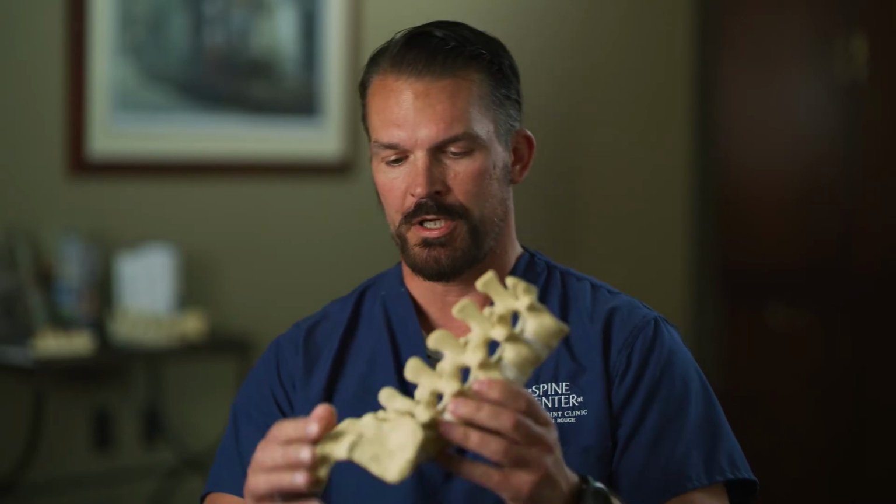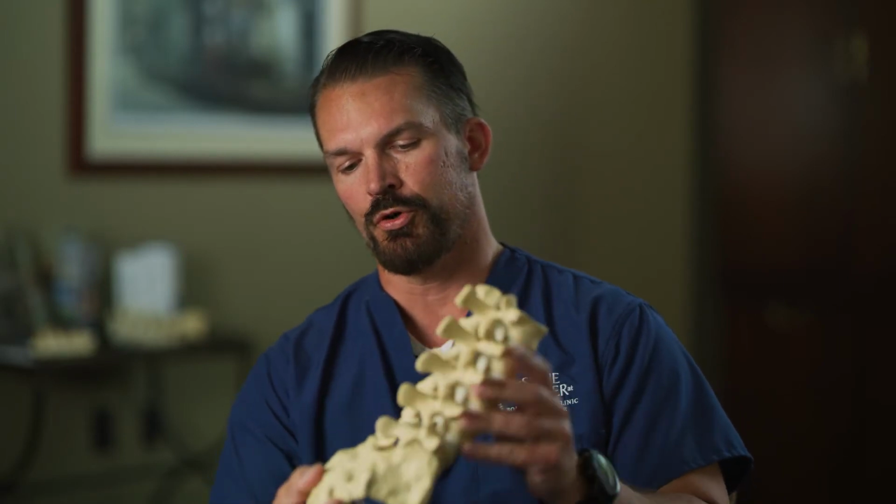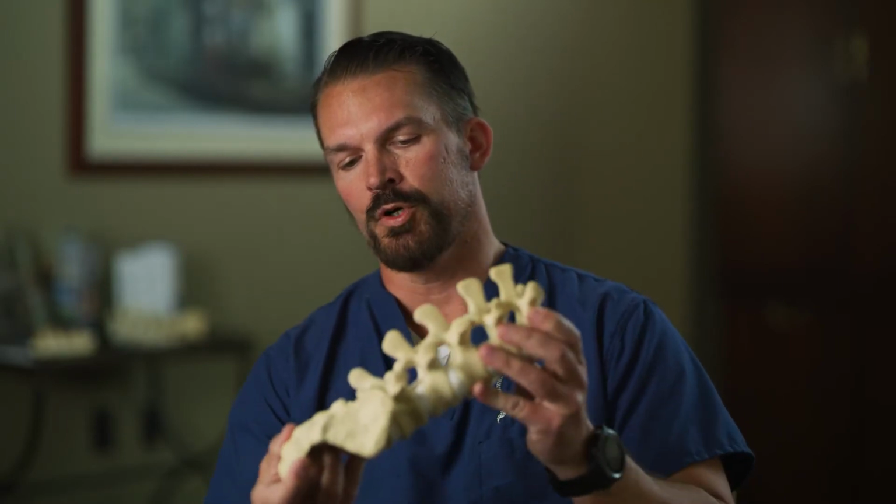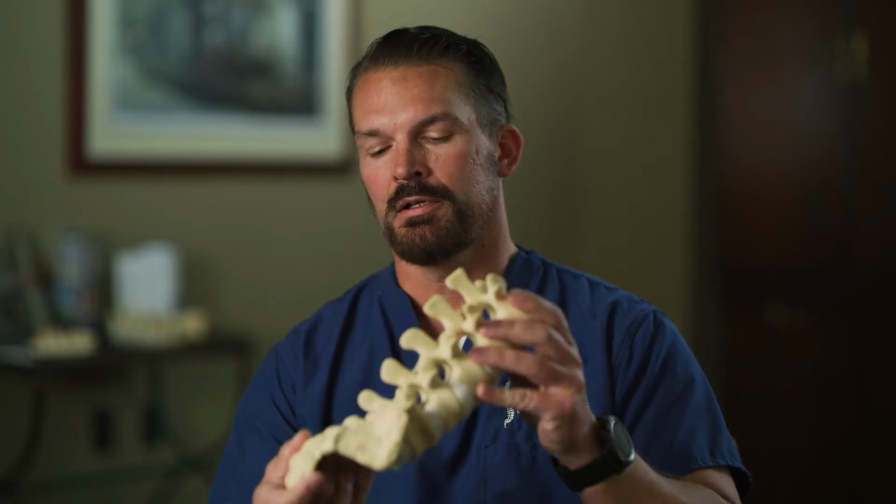I'm a minimally invasive spine surgeon at the Spine Center of Baton Rouge, and today I'm going to be talking about a minimally invasive treatment for low back pain. So in the lower back, we have a series of small joints called the facet joints, and you can see them here on this model. These small joints move as the back moves and stabilize the spine.